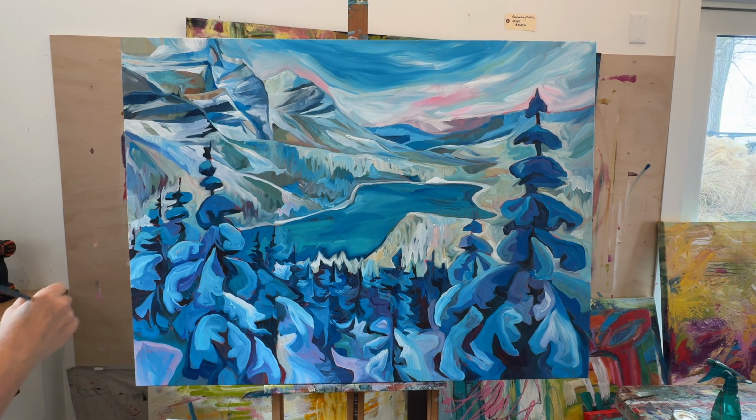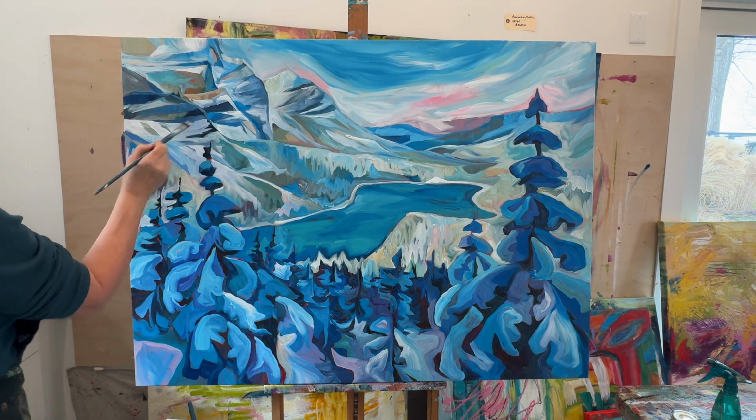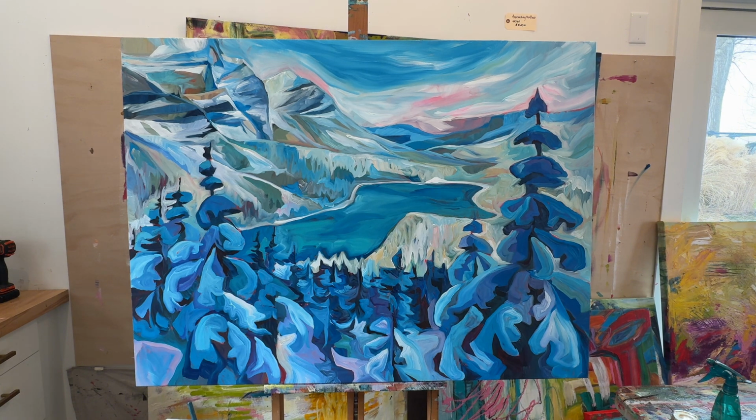Okay. I'm going to step back and look at the camera. I think it's still too dark up in here. What do you think? There's a spot on the wood in the back that's throwing me a little bit.